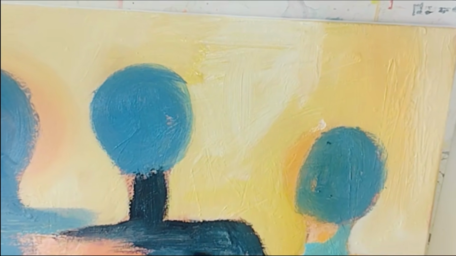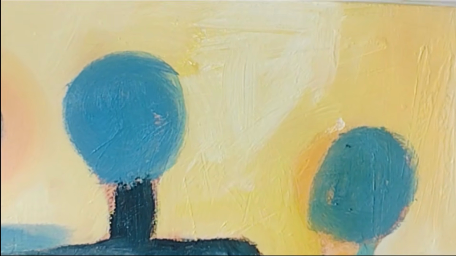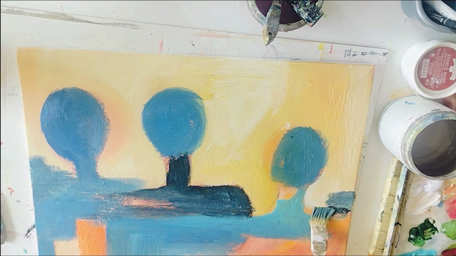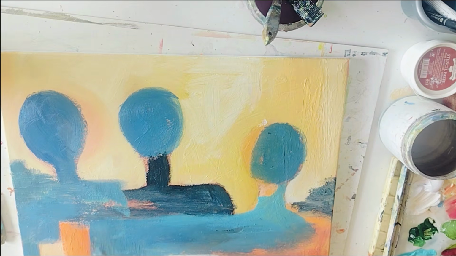And remember, whatever you do, if you're not happy with it, you can always paint over it. But it's really great to have these layers underneath as you go, because it builds depth and it gives you something to play with and to work into.